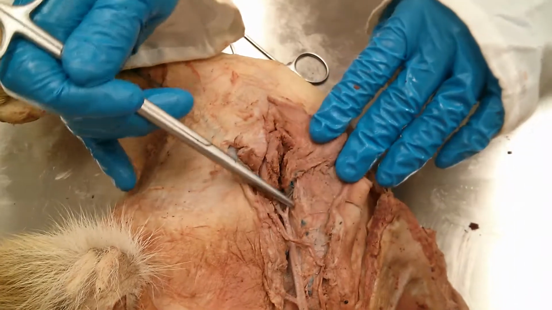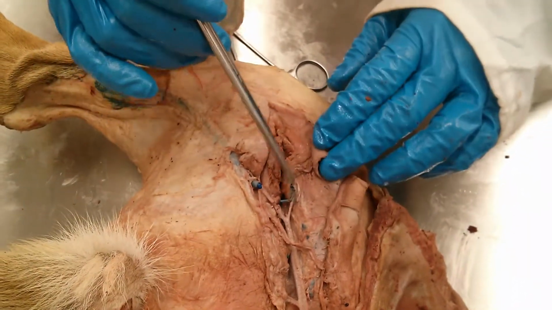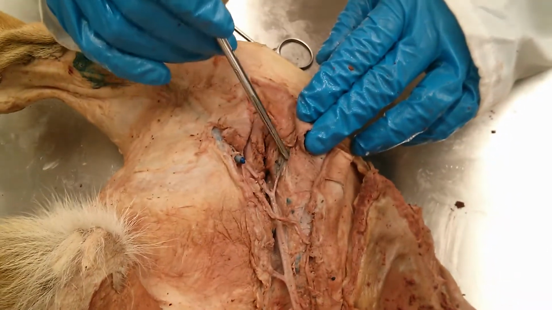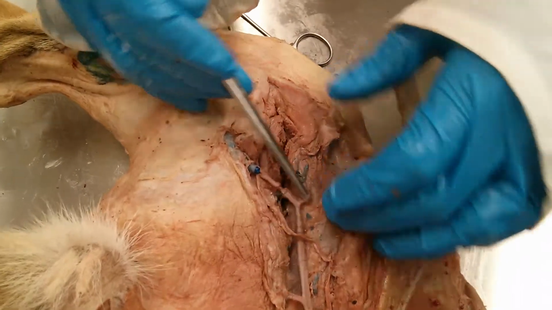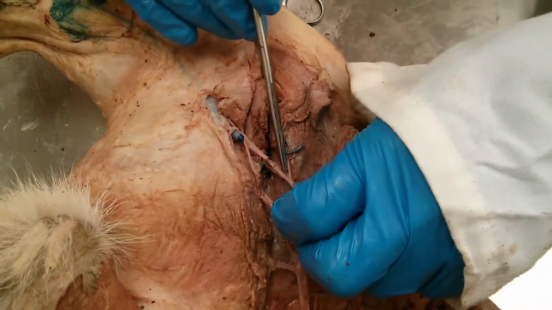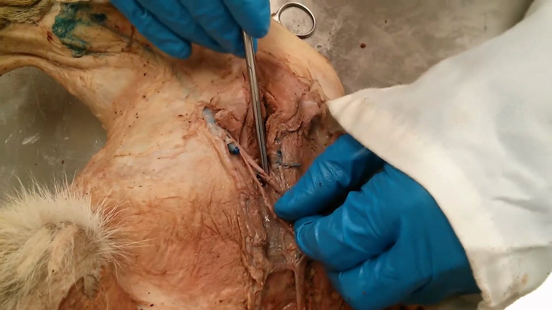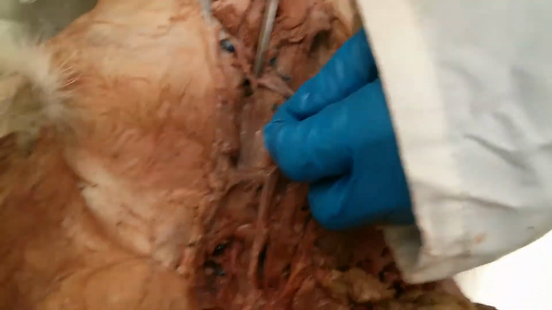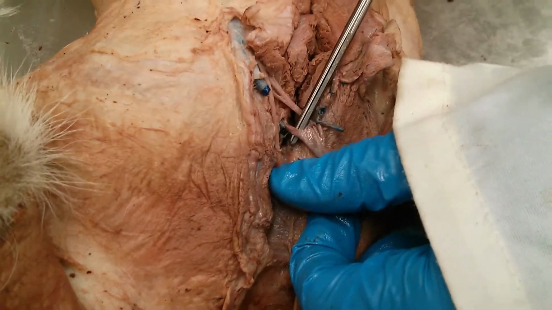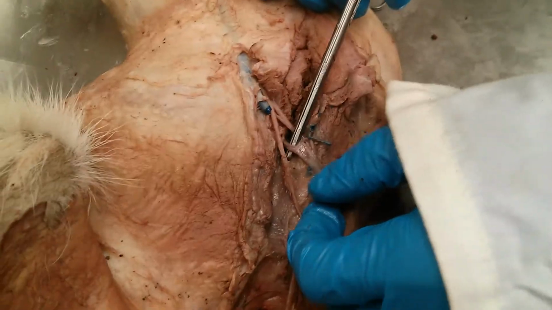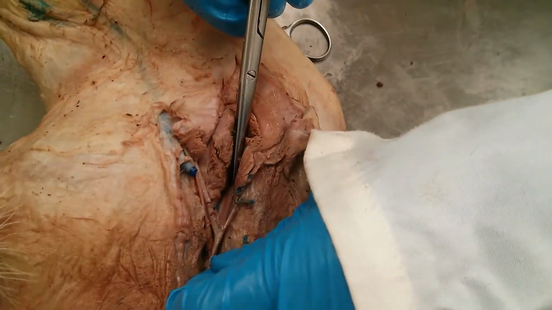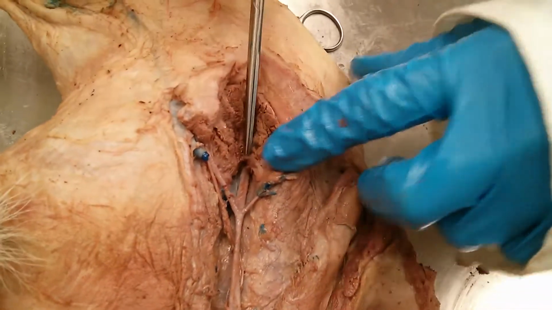On the opposite side, but still somewhat superficial, is the descending genicular, something like that. Yeah. And then we have the continuation of the external iliac with another branch here, going caudally into the muscle. This one here is the middle caudal femoral. And then from there we have the external iliac, which gets really deep.